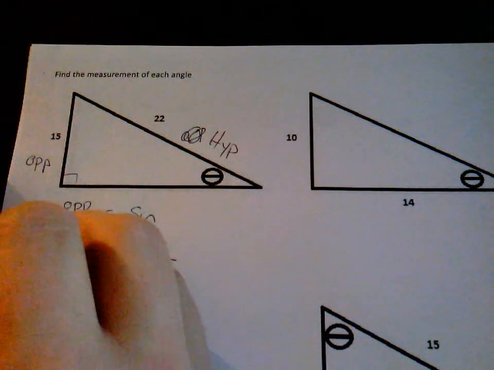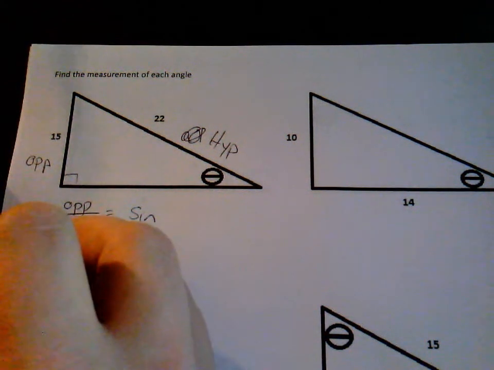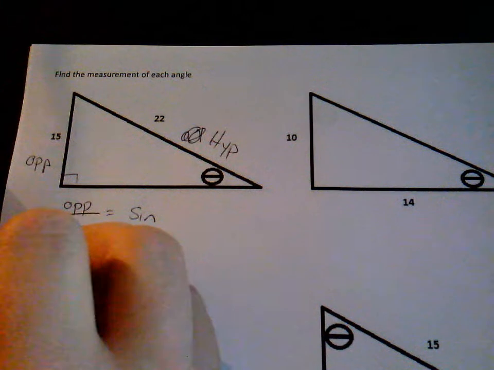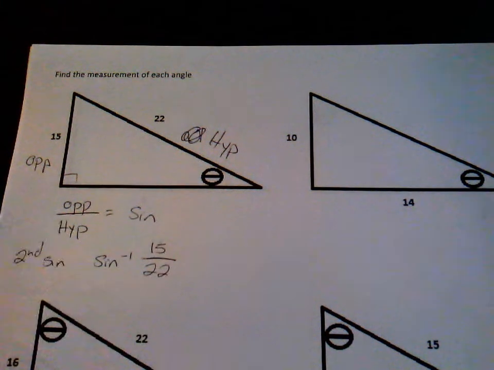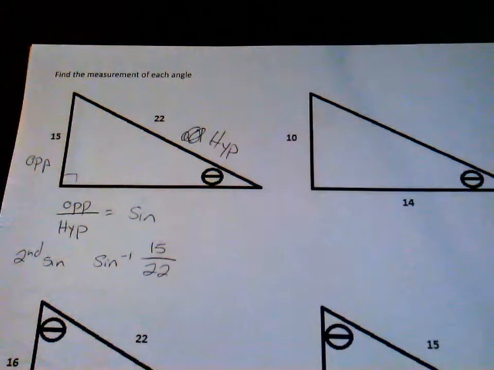What you'll hit on your calculator is you'll press second sine, and you'll get sine -1. When you do that, it helps us out by telling us what the measure of the angle is going to be.